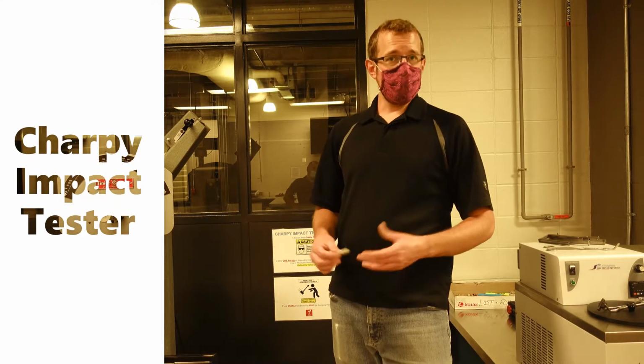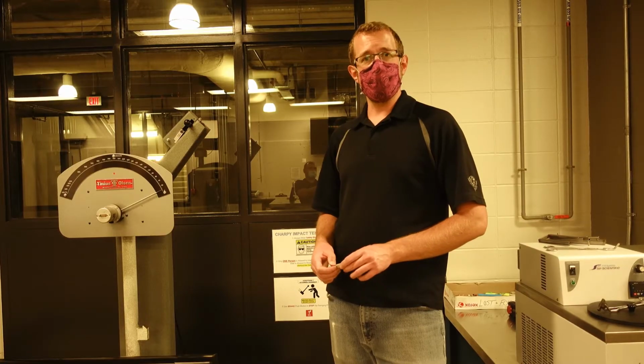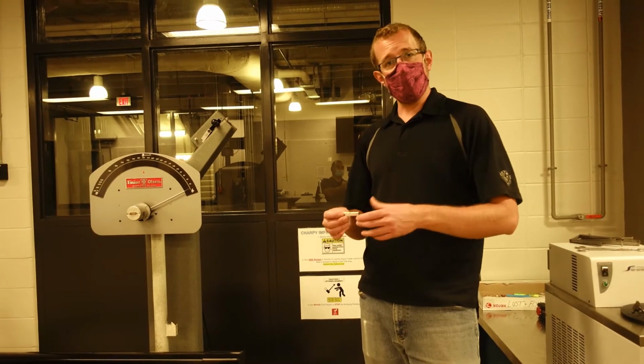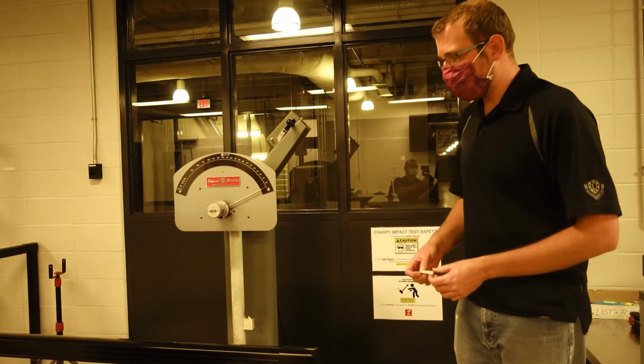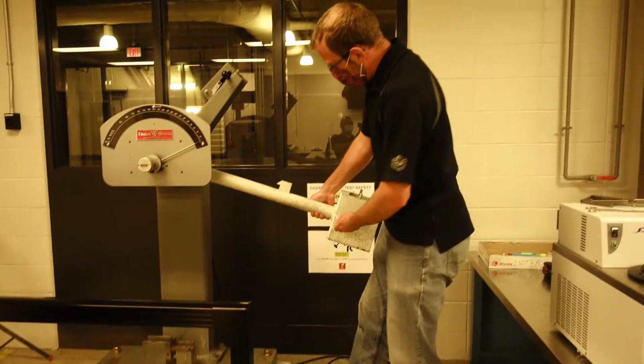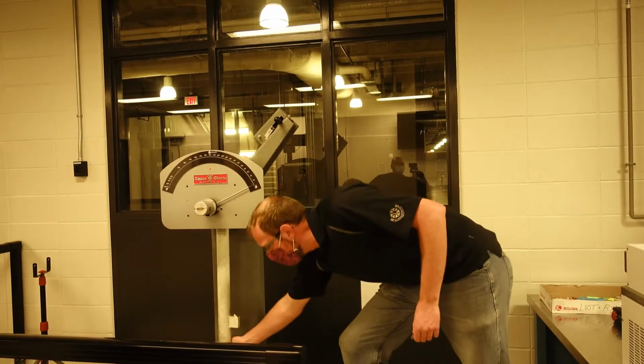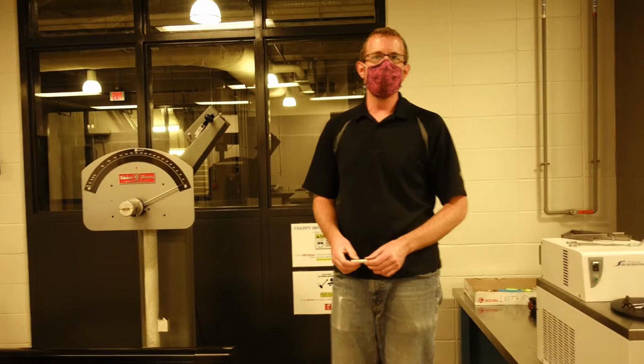Yeah, Stephen. This is our Charpy tester. A Charpy test is done to measure the toughness of a material, which is kind of another way of saying the resistance to cracking. We are going to measure the energy that's absorbed by the sample as it fails. And so the way that works is we lift up this big hammer. It has a lot of energy right now. Put the sample down there and swing this to break it, which you'll see in a moment.